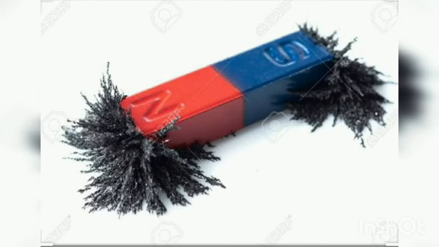We know that a bar magnet has two poles. The two poles near the edges of a bar magnet, where most of its magnetic power is concentrated, are called magnetic poles.